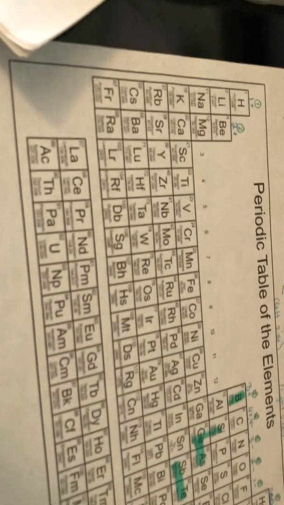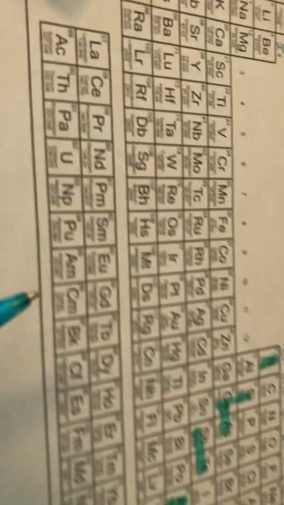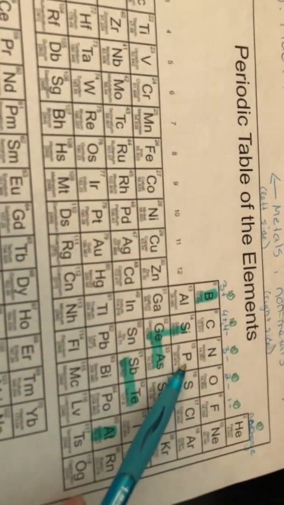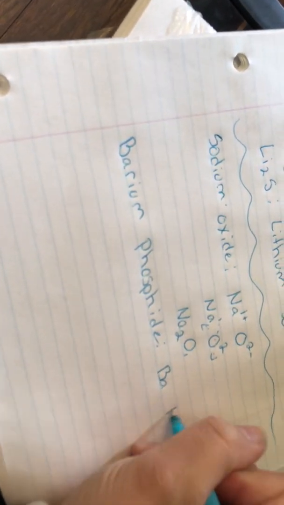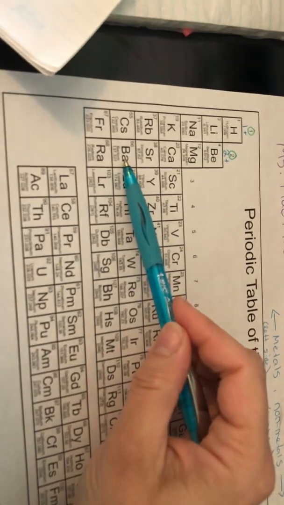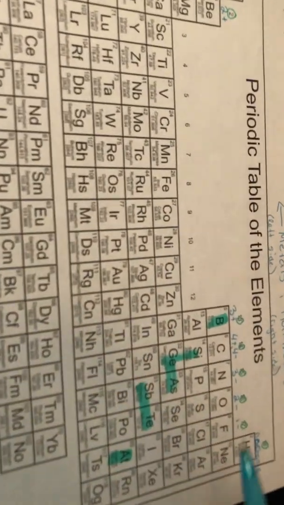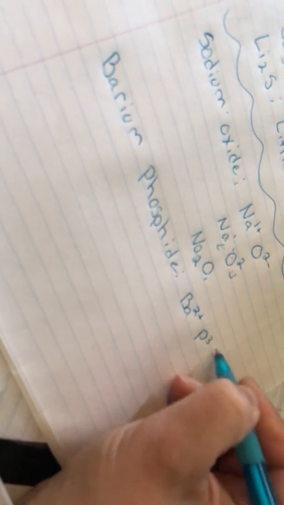We'll do another example. If I do barium phosphide. Okay, so again, we need to know what barium is. Barium is here, and it's Ba. We need to know what phosphide is. Phosphide is phosphorus, which is a P. So we have a Ba, and we have a P. The charge on barium is 2 plus. The charge on phosphide is 3 minus. So barium is 2 plus, phosphide is 3 minus.